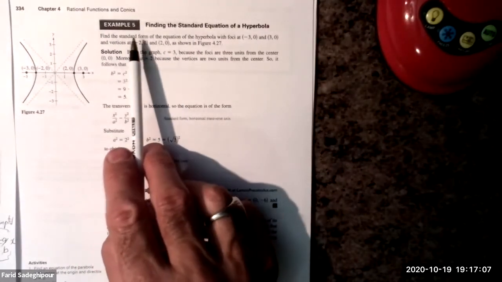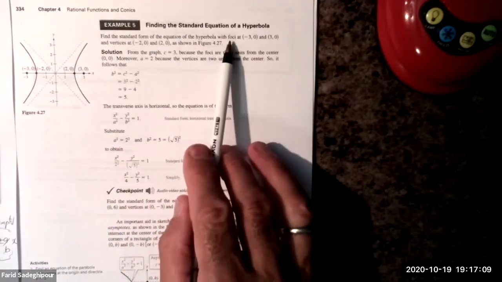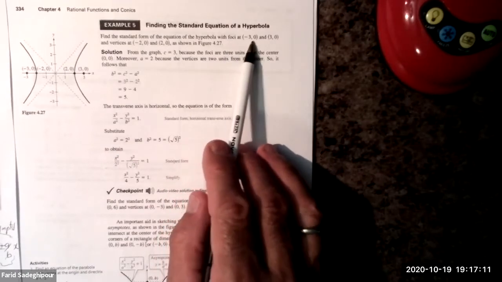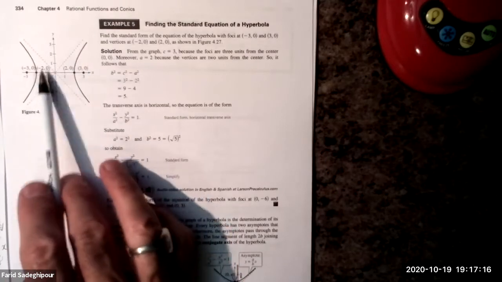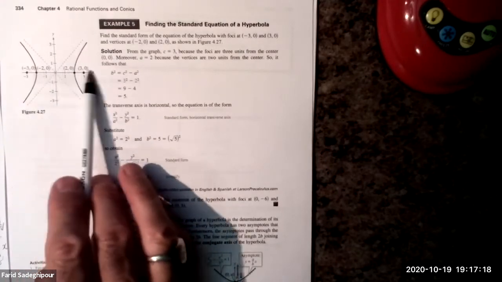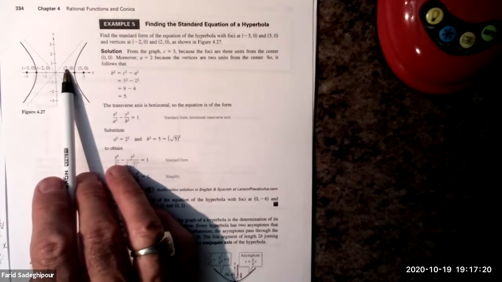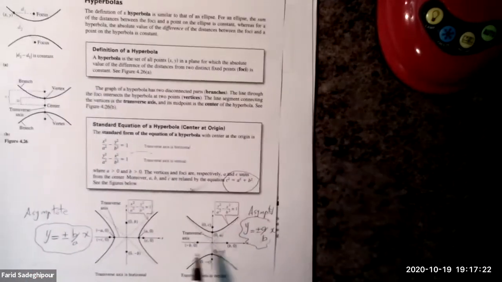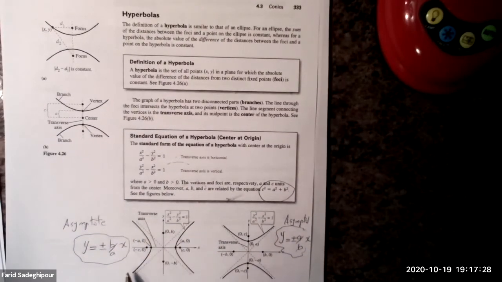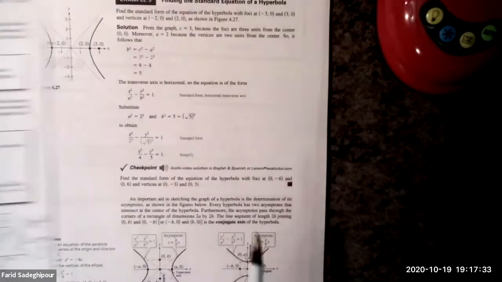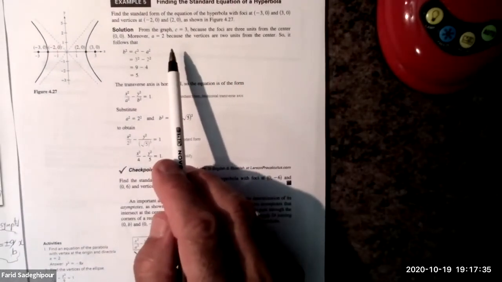So again, when you go to the examples here, example 5: find the standard form of the equation of the hyperbola. Foci are at (-3, 0) and (3, 0). That means you have the one which opens right and left. Why? Because the foci are on the x-axis. If the foci are on the x-axis, then you have this kind of problem, and you immediately write the equation.